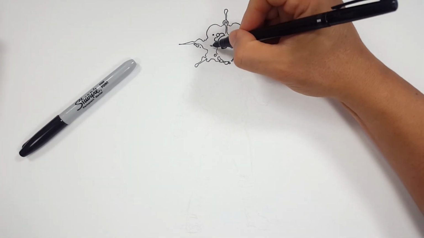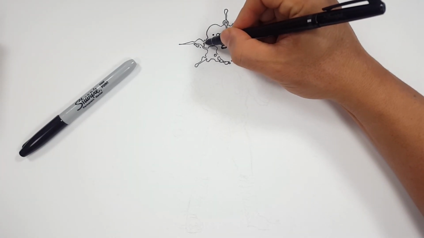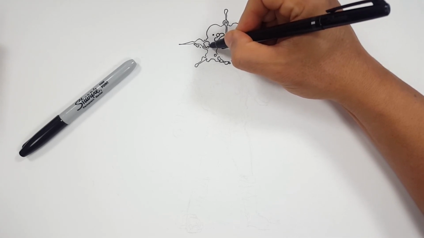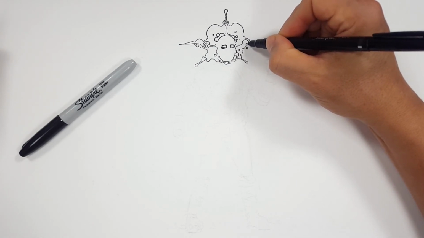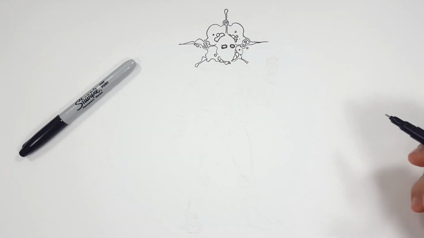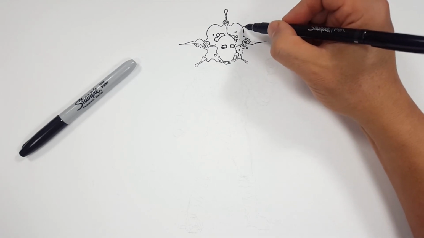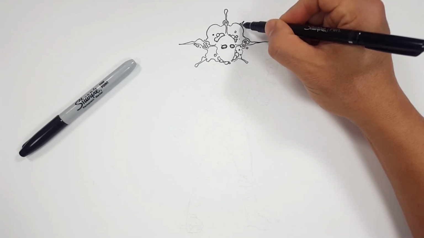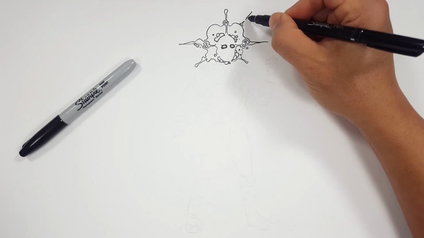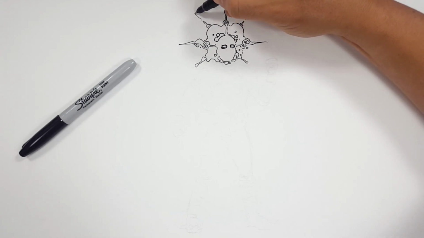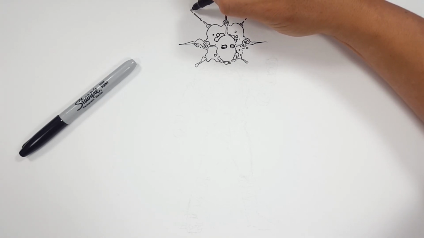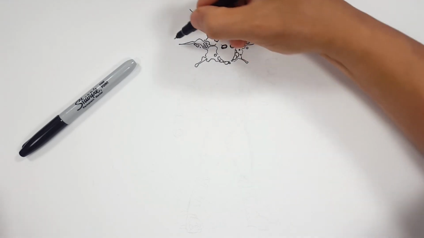Who knows what's going to happen? But mostly I'm going to take care of a lot of this with color. But I needed to give him some kind of light feature. Does that make sense? He's a star, right? There we go. Not bad, not bad.